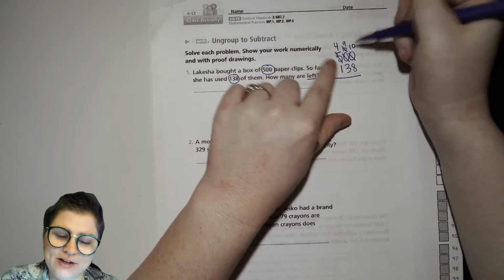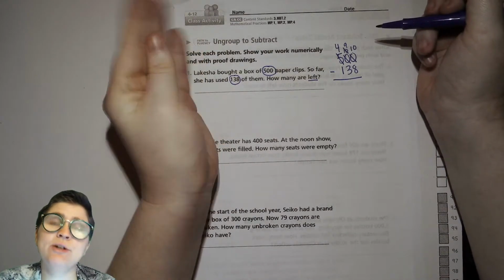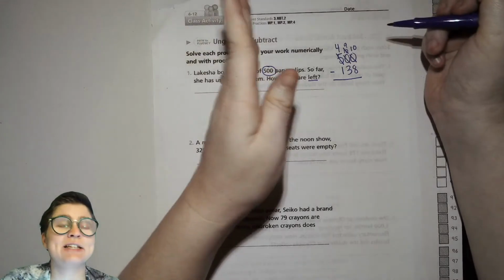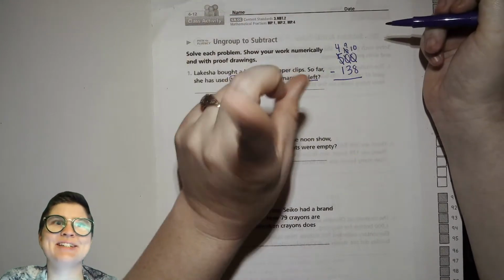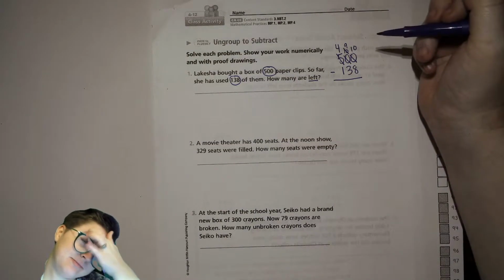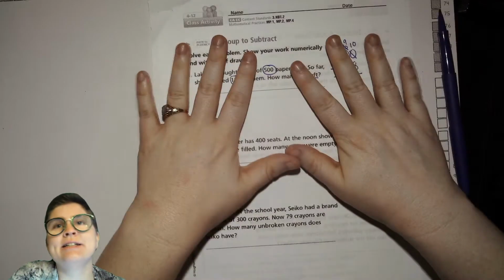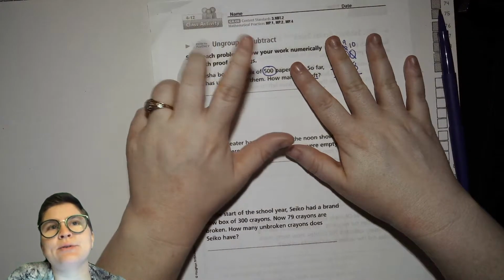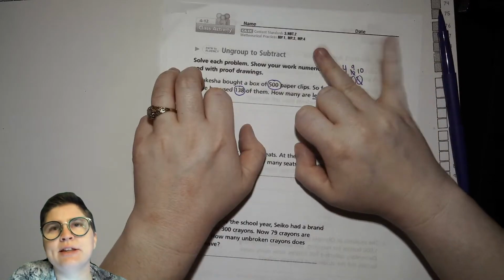Now, all of that was ungrouping, right? We took a group of 100, turned it into 10 tens, and took a group of 1 ten and turned it into 10 ones, right? So we just broke those little groups up. Now, we have 10 take away 8. 1 2 3 4 5 6 7 8, and we're left with 2, right?